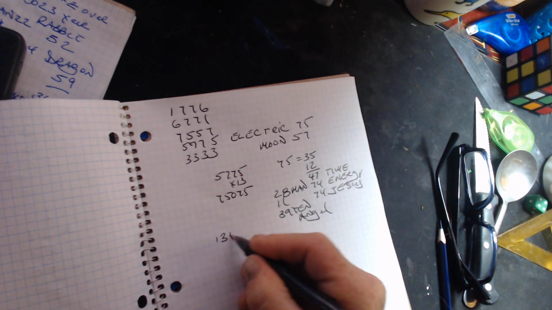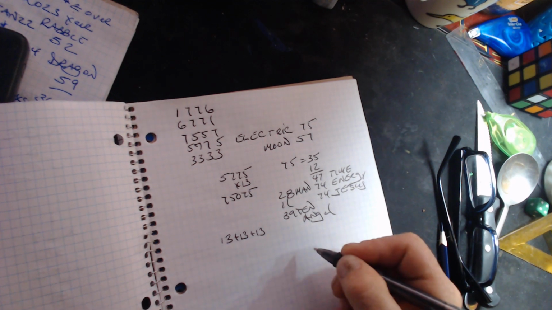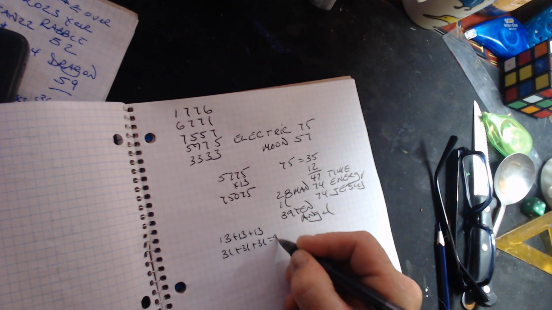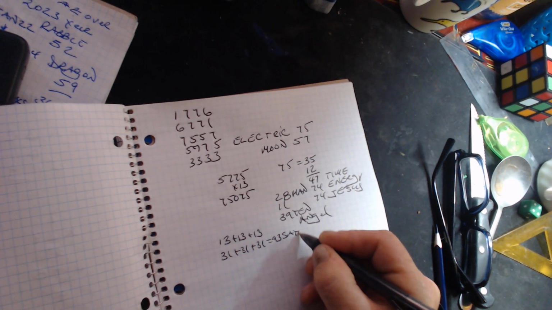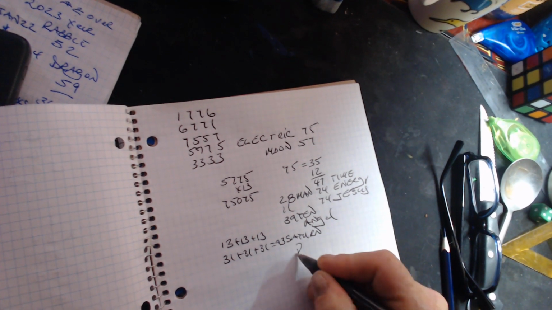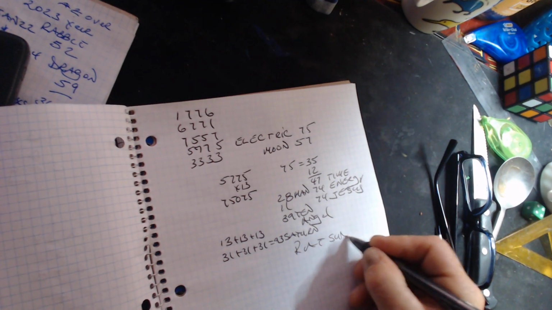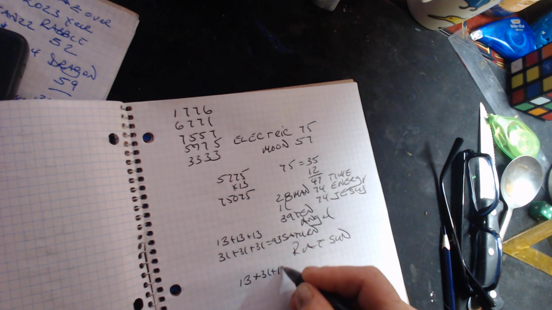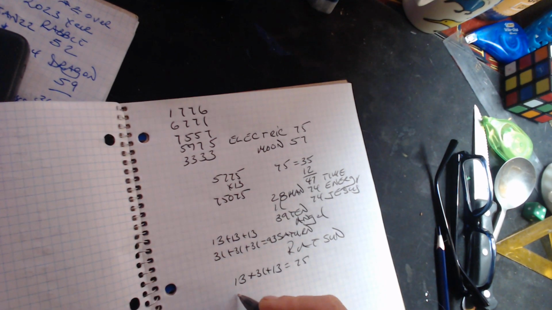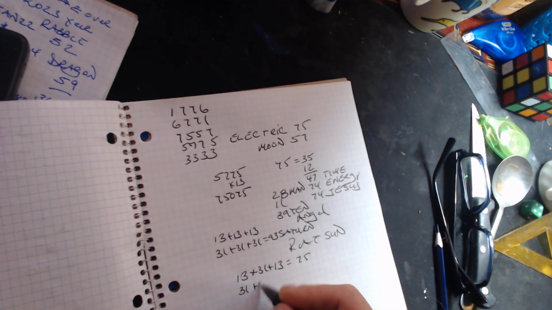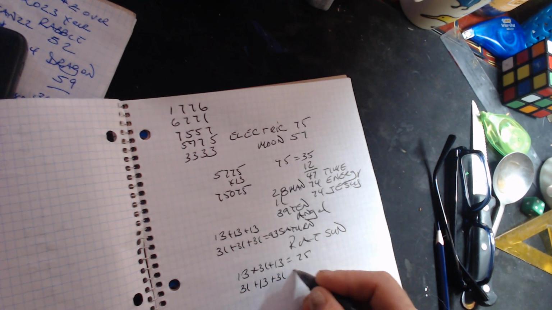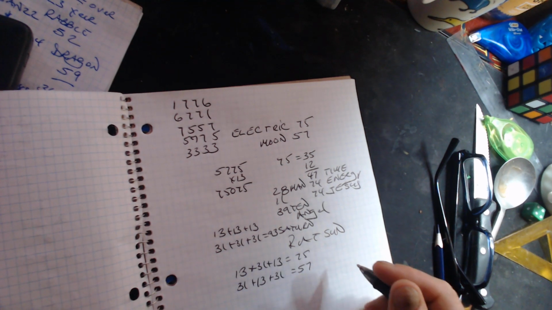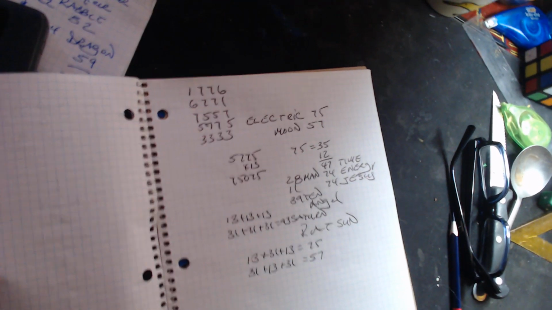You get what is 13 and 13 and 13 equals 39, or 31 and 31 and 31 equals 93, Saturn. I like to call it the rat sun because of the letters in Scrabble. If you get 13 and 31 and 13, it equals 75. If you get 31 and 13 and 31, sorry, it's the inverse, 5775. That is your numeric value for that equation.